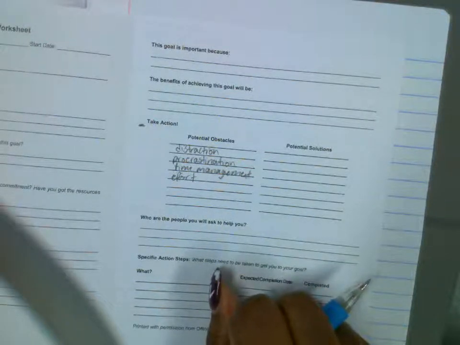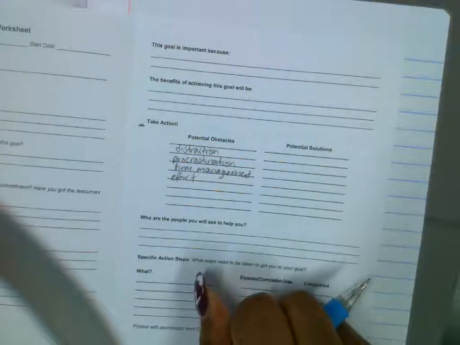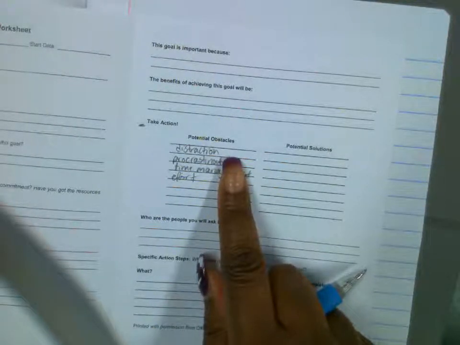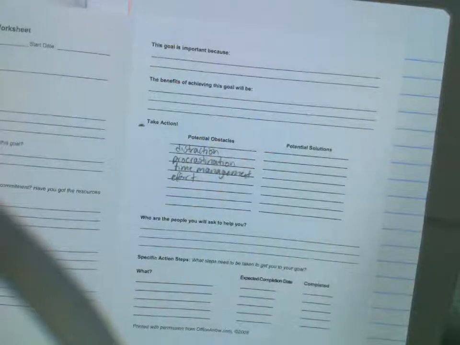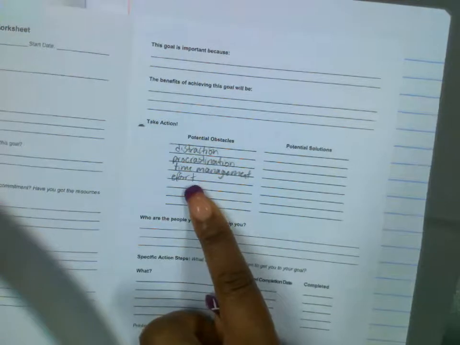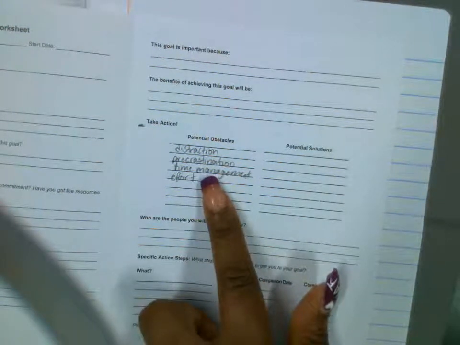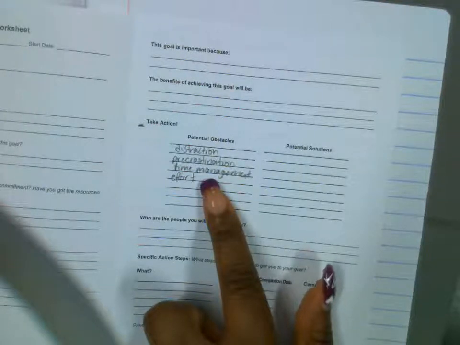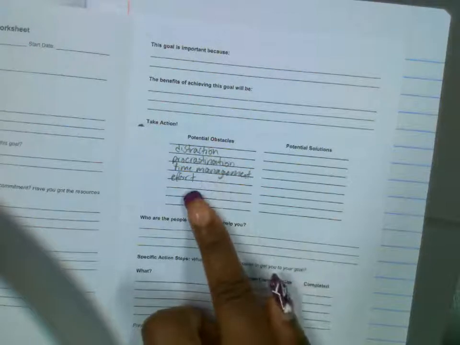Okay. And you put the ones that apply to you. If it doesn't apply to you, you don't have to write it, okay? You're just putting the ones that apply to you. If you're easily distracted, put distractions down there. If you procrastinate, that means waiting to the last minute to do stuff. If you're one of those type people, put that down. What else? Low effort, time management. You don't manage it. You run out of time. You find yourself not having enough time to complete stuff or to turn things in on time. What's another thing?